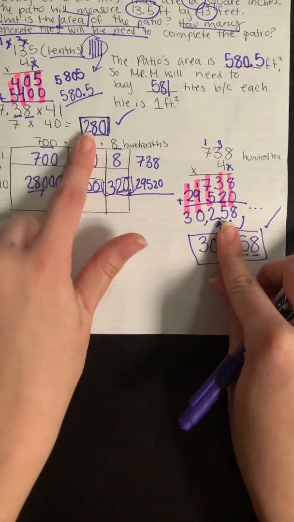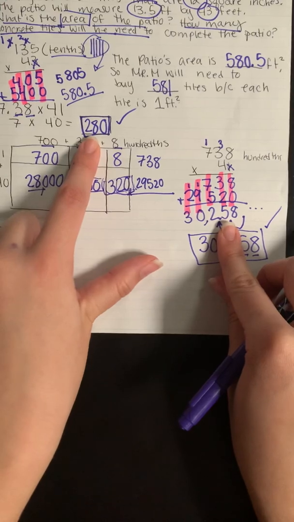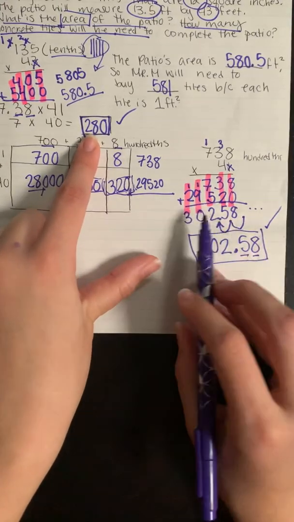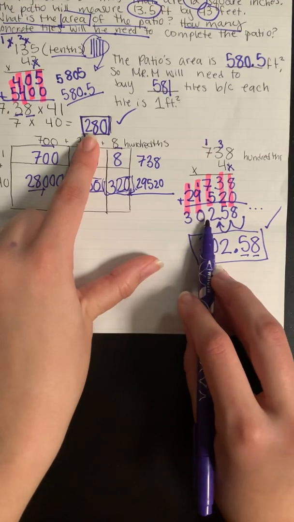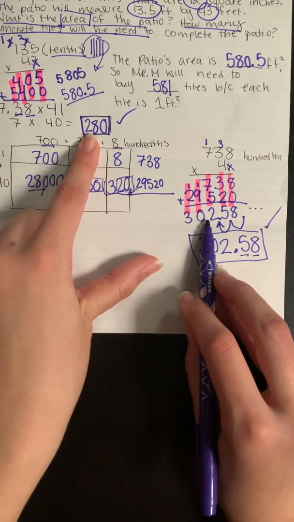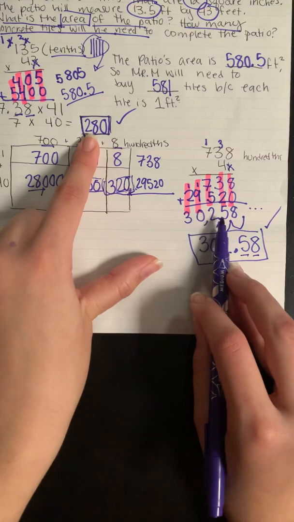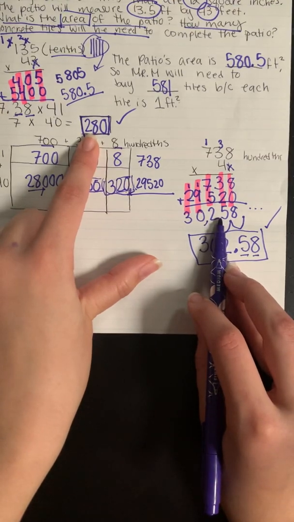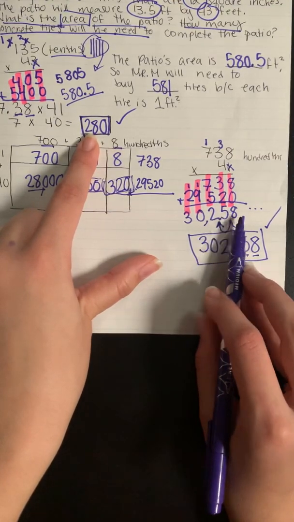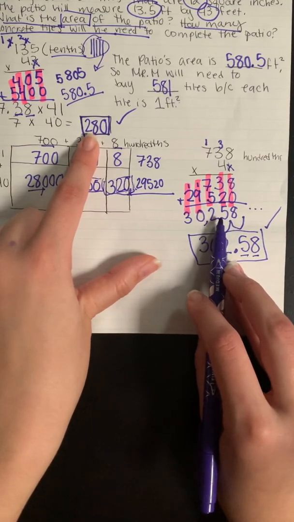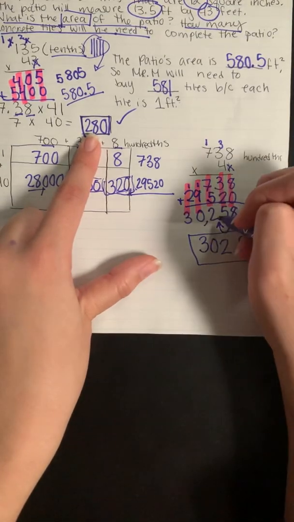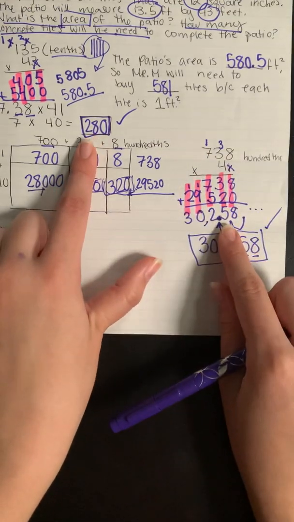But if I use my estimation strategy, oh, this has to be around 280. Okay, well, if I put my decimal here, that's 3 point something, that's not right. If I put my decimal here, that's 30 point something, that's not right. If I put my decimal here, 302, that's pretty close. If I put it here, 3,025, no, that's not right. So I can use the estimation strategy to help me pinpoint where my decimal point should go.